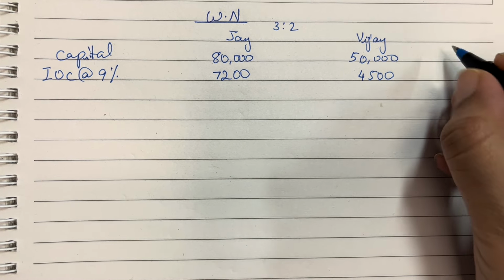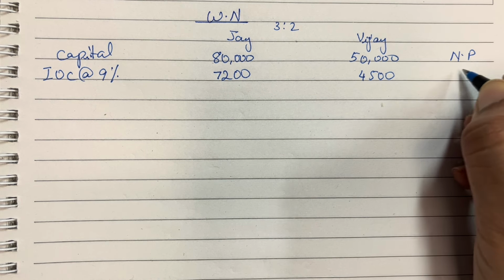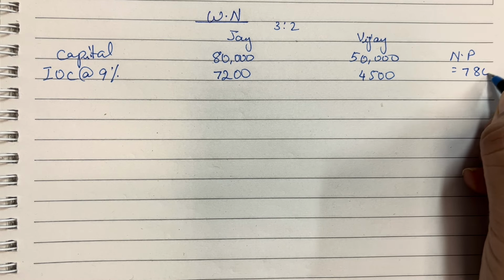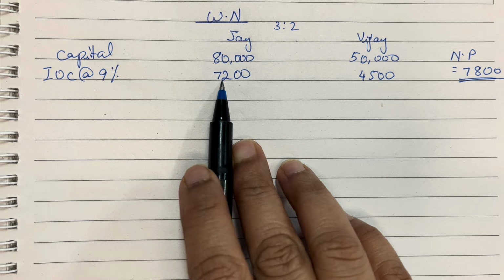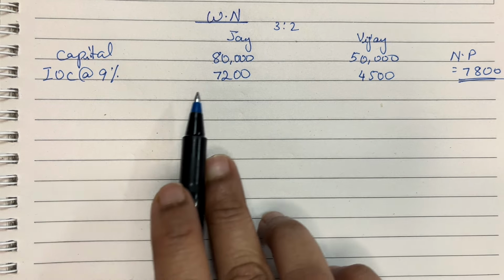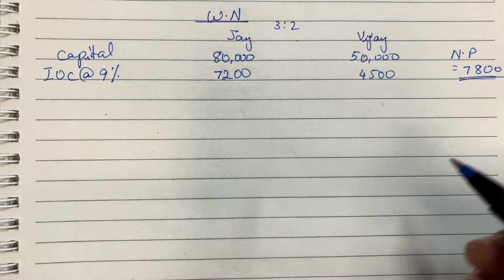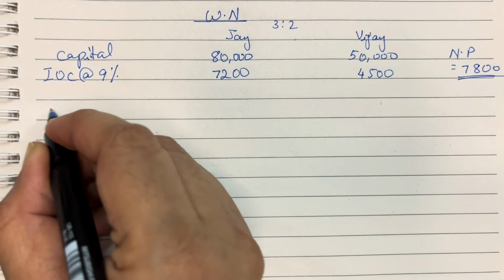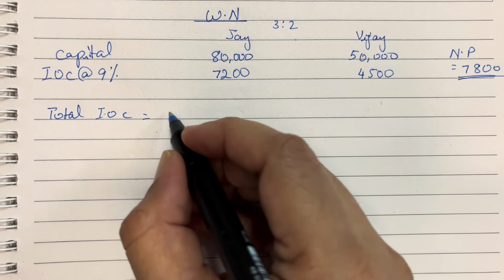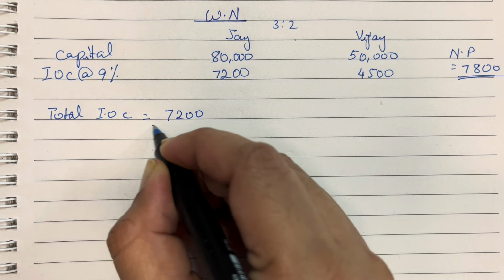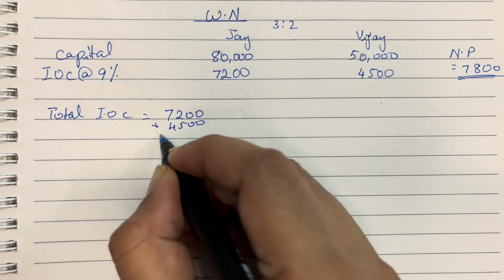Our net profit is 7,800, whereas if you calculate our interest on capital, how much does it come up to? Our total interest on capital is 7,200 plus 4,500.